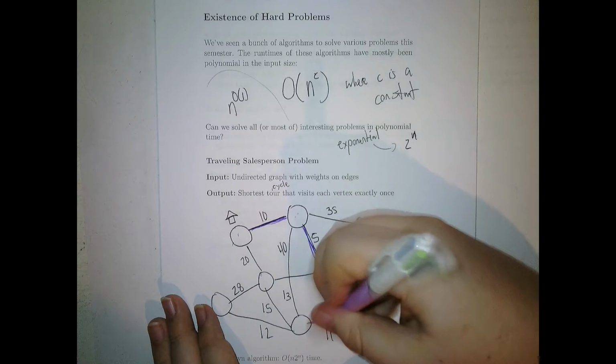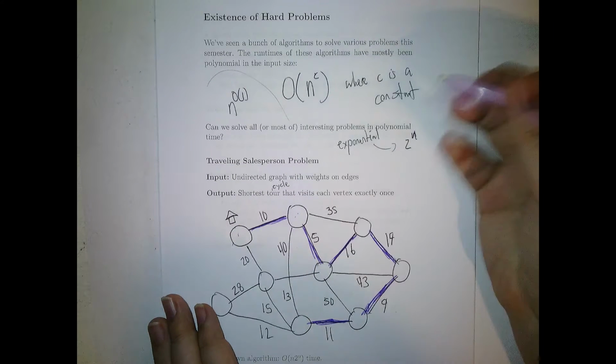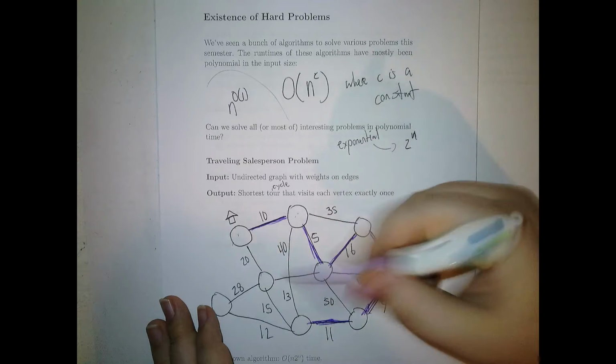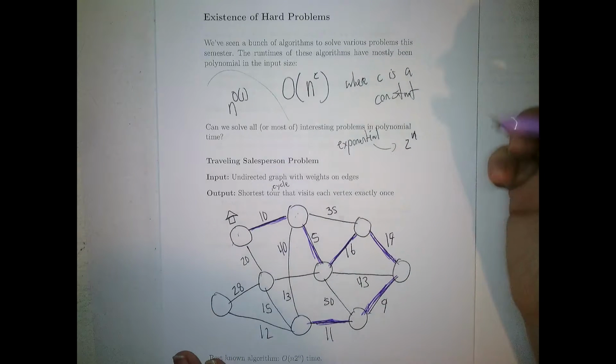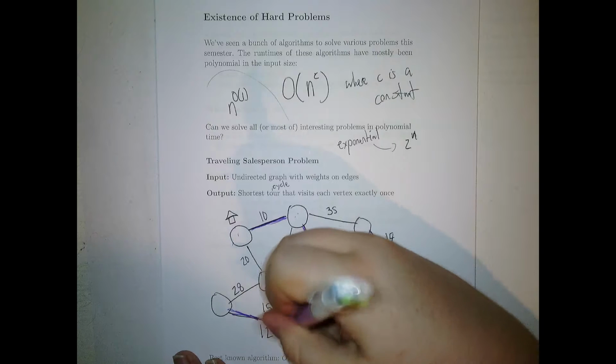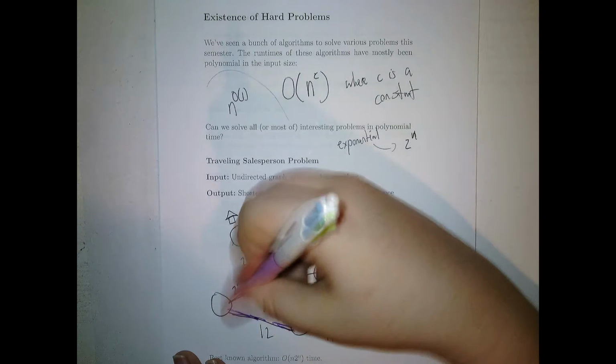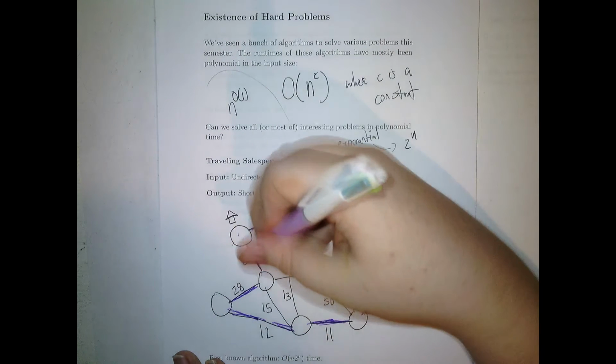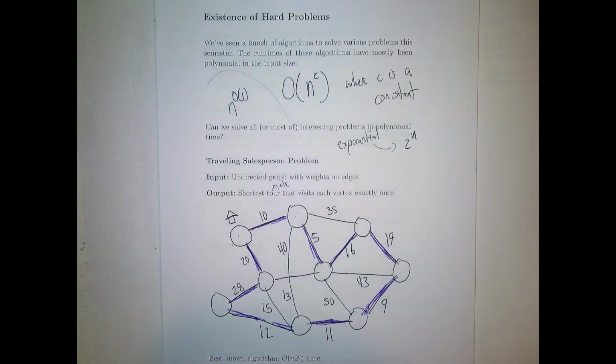Okay, and so then take the 11. Let's see. Kind of don't have a choice here. We sort of have to take the 12 just based on how I've designed it. And that means we have to take the 28, and then we end up with the 20. Okay, so I don't know if that's the best possible route through this, but let's say it is.